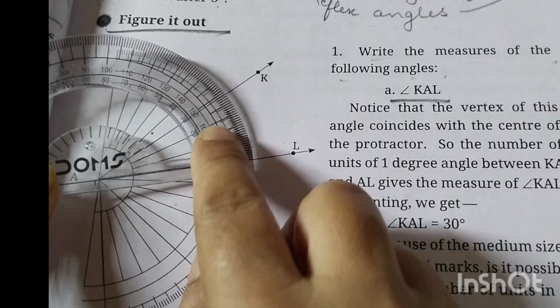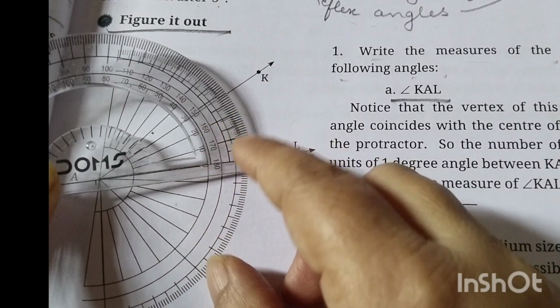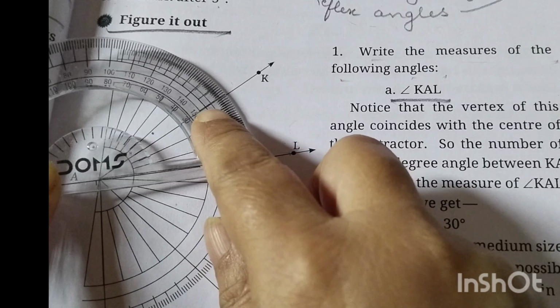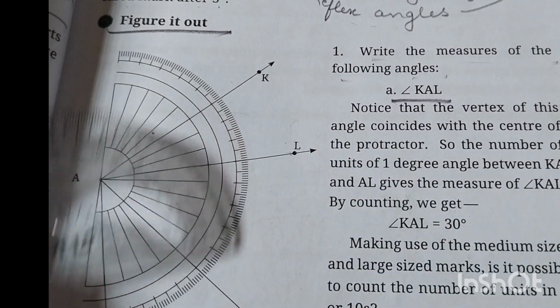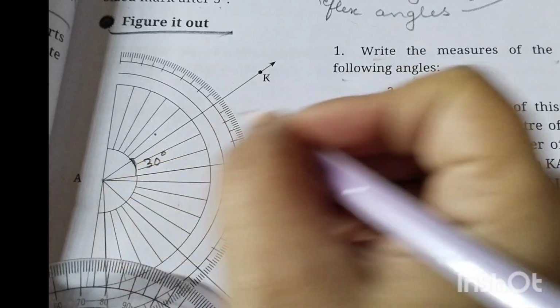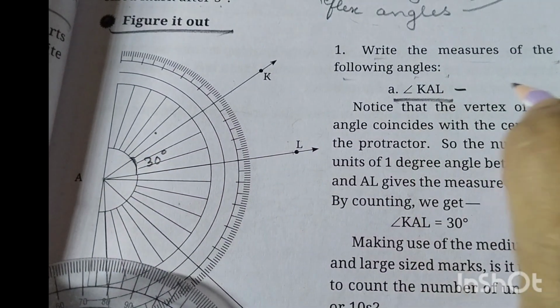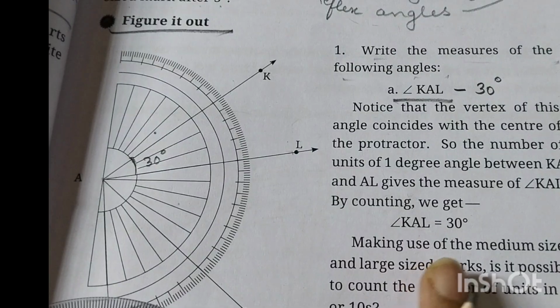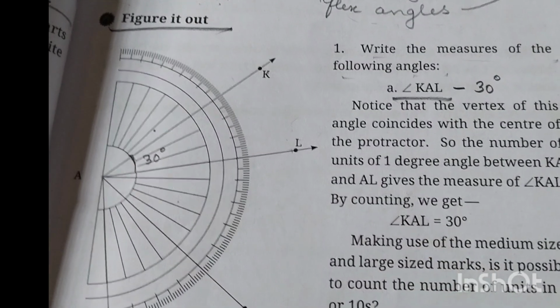It comes out to be 10, 20, 30 degrees. So this angle is 30 degrees. Angle KAL is 30 degrees. It is solved.